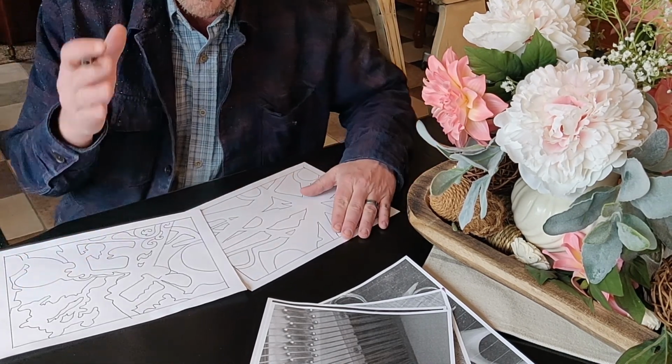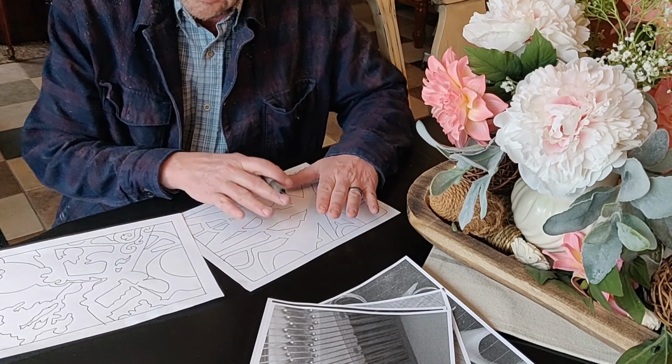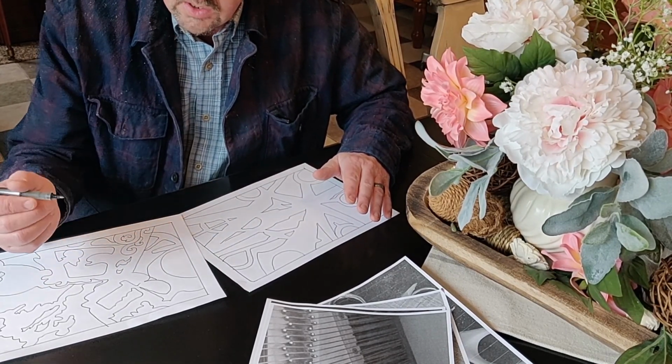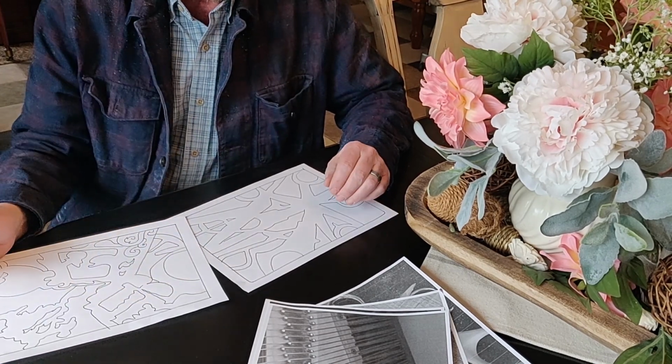Now, in the next segment, I'm going to try a couple different ways to fill these in with textures and with values. So come on back and learn some about that.